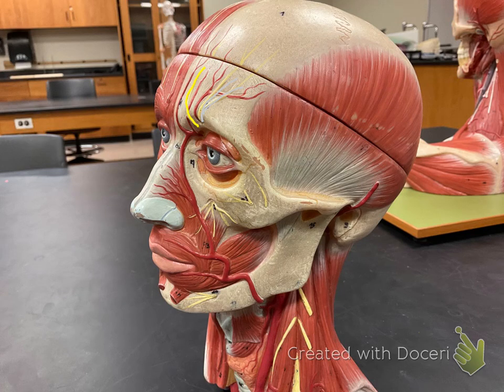The infratrochlear nerve, when we see it, is going to exit out here and just kind of come into this area right through there. We're not really seeing it on this model. Of course, here we have the infraorbital nerves down there.